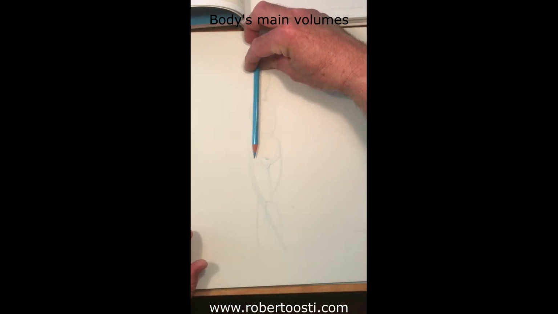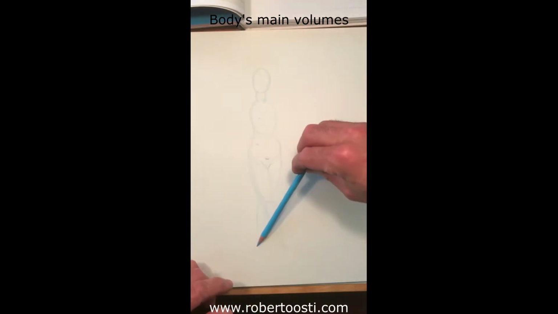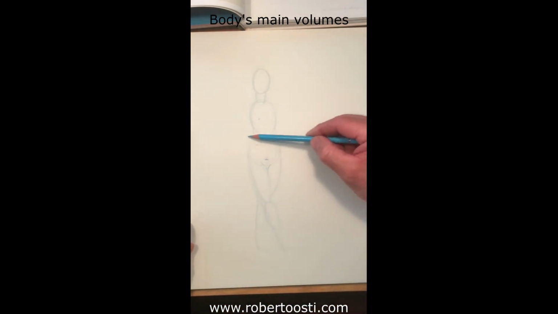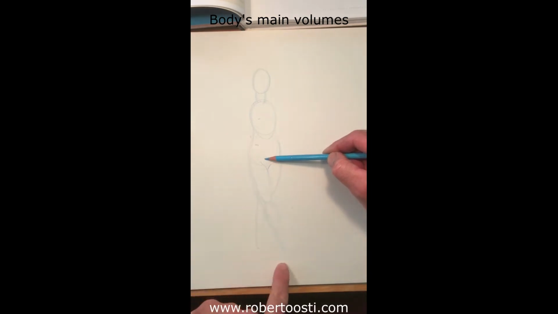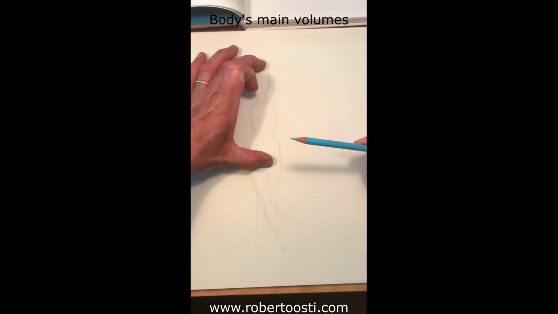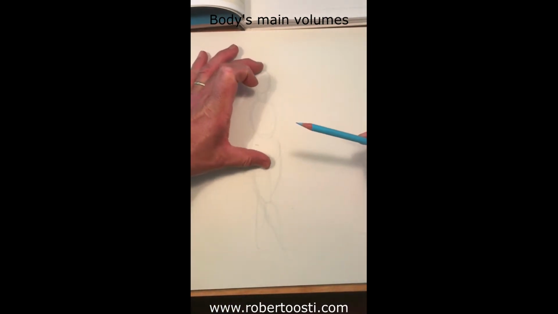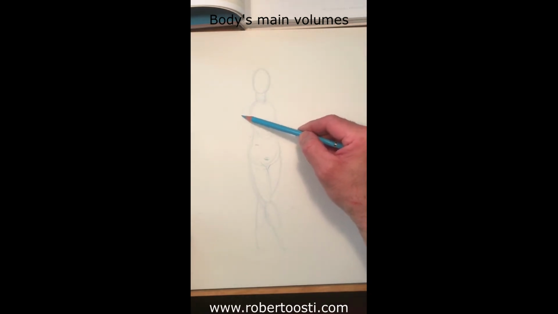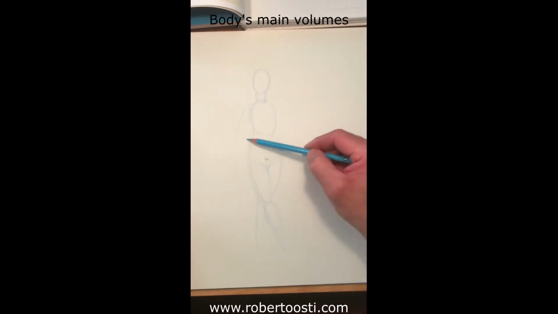I can take that measure, double it down, and then add a little bit to it, because typically the lower half, from the pubic bone to the heel, not to the tip of the toes, to the heel, is about this measurement from the pubic bone to the head, but often a little bit bigger. So then I can block in the volumes of the arms.